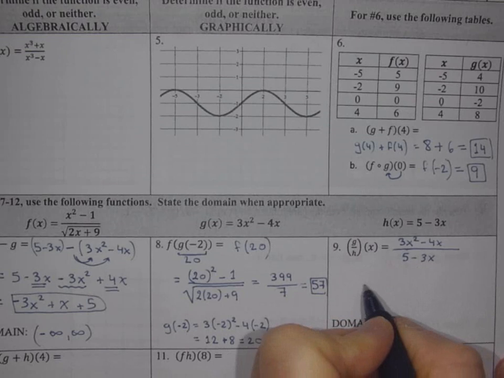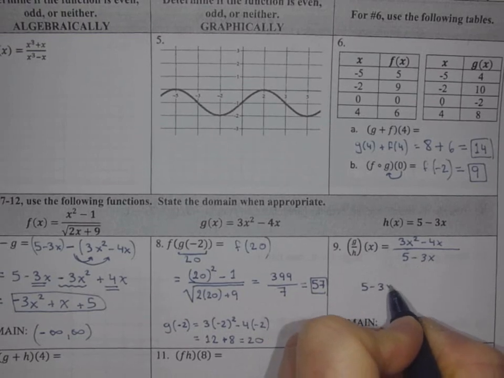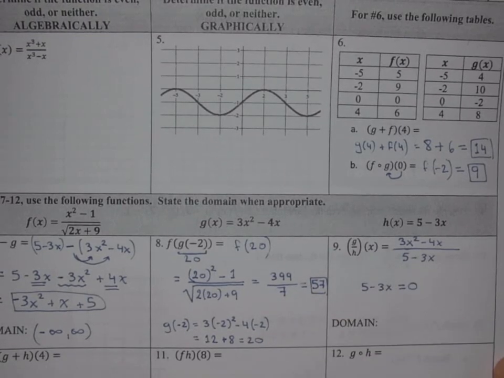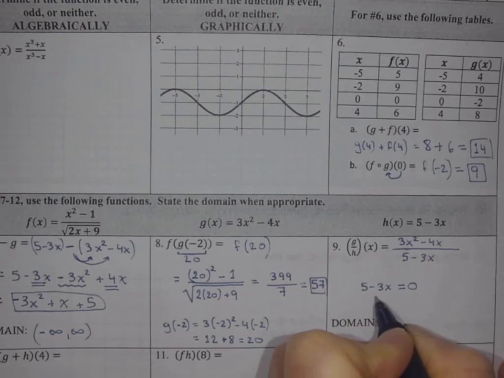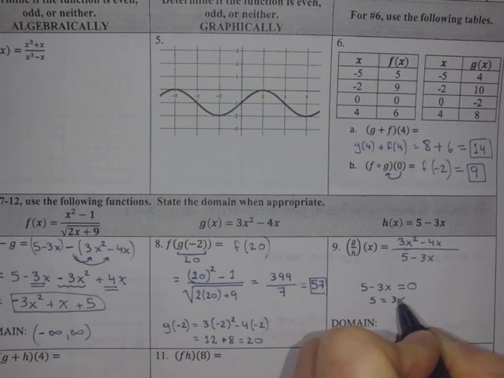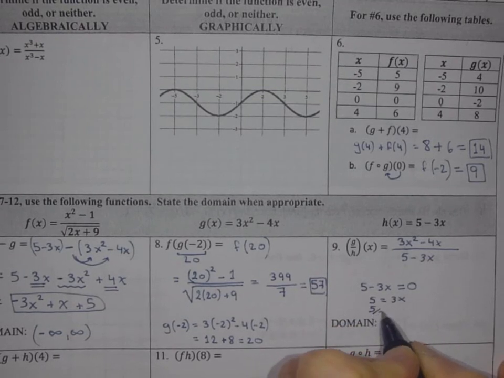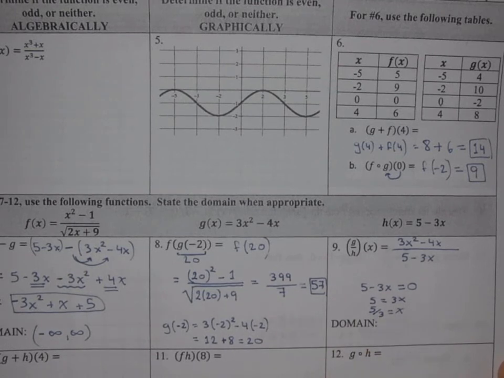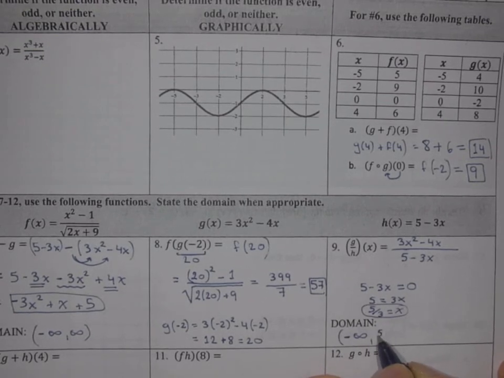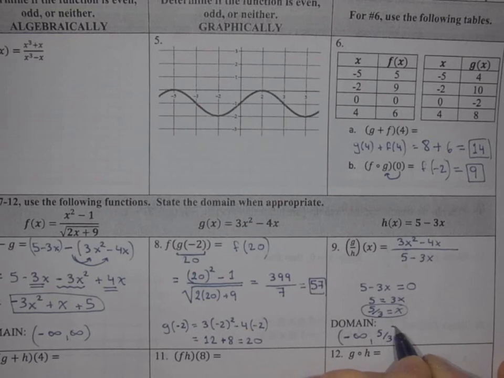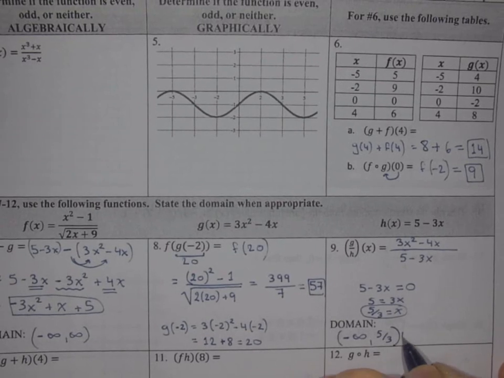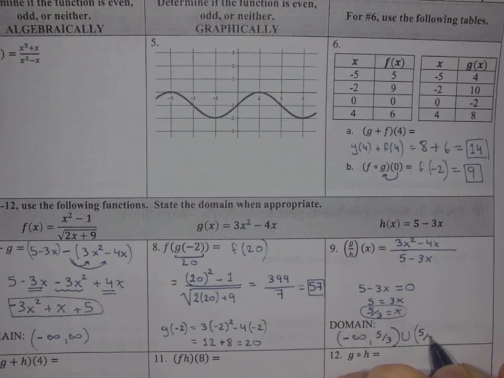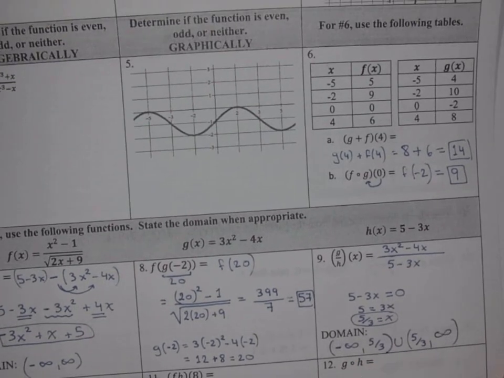So let's check it out. 5 minus 3x. Which x would make that go to 0? So you're adding 3x to both sides and divide by 3. So 5 over 3 would make that whole thing go to 0. So the domain will be all real numbers except for that number. So from negative infinity to 5 over 3, not including it, so a parenthesis, jump over it, start on the other side of it, and go to infinity. Okay?